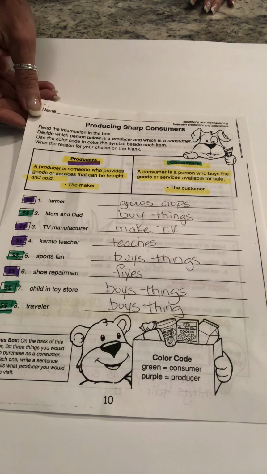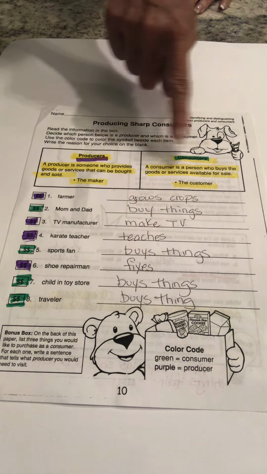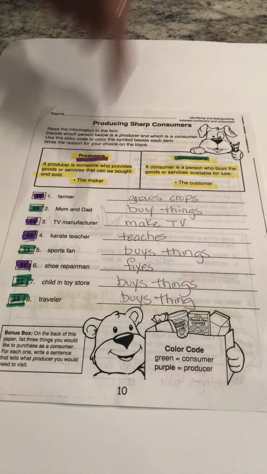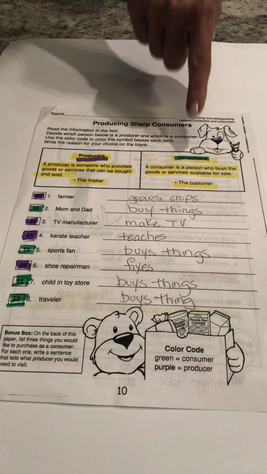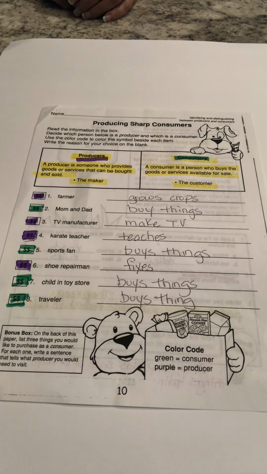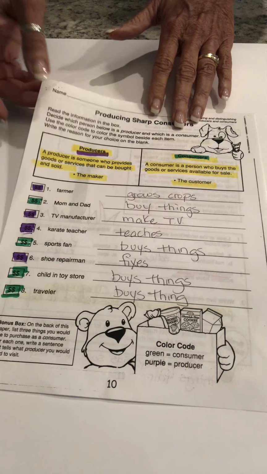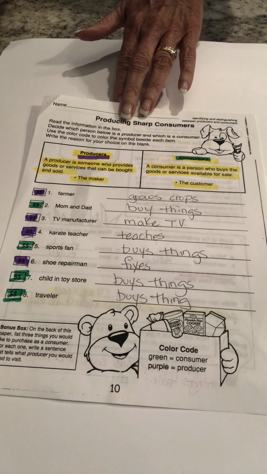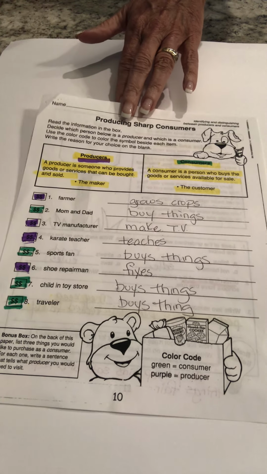Page 10 was your producer and consumer page. This one you need to know the definitions at the top. A producer is anybody who makes something, and a consumer is anybody who buys something. Most of the time, you are a consumer. Unless you've had a lemonade stand or something like that, then you can be a producer. Or a garage sale. Anytime you sell things in a garage sale, you are the producer.